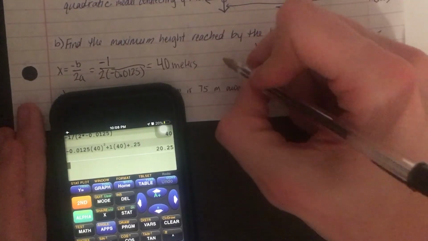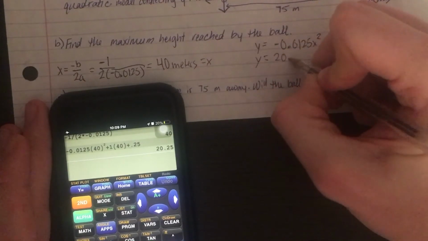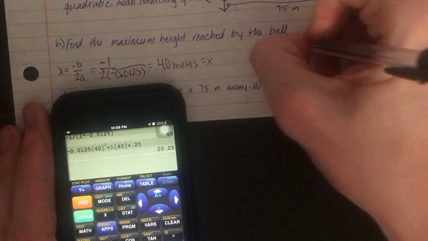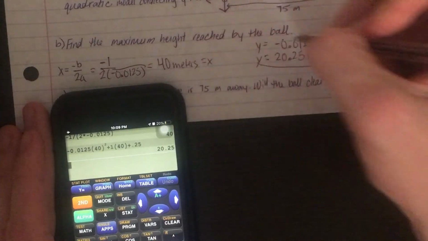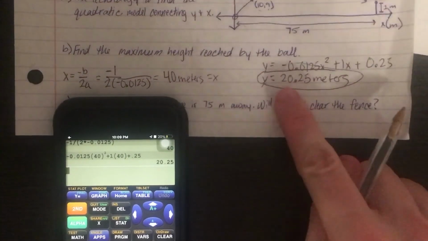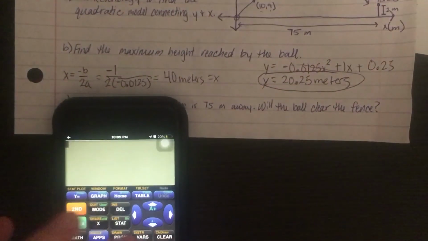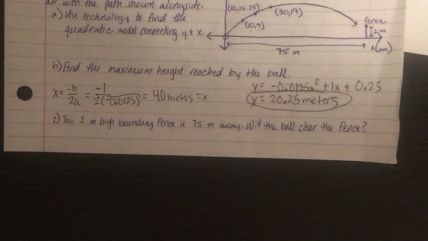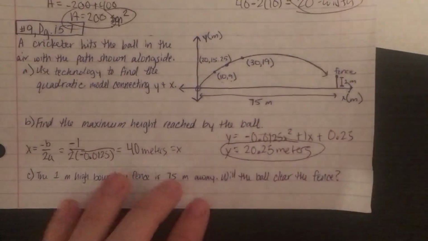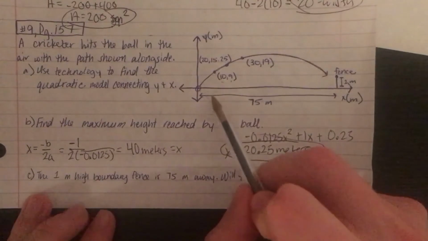So that's going to give me a vertical height. So the maximal height that this is going to reach is 20.25 meters. And so the actual coordinate would be 40, 20.25. But what we're interested in for this problem is what is the maximal height? And so to finish this, the last thing that we want to try and find is at the end of this cricket fence.